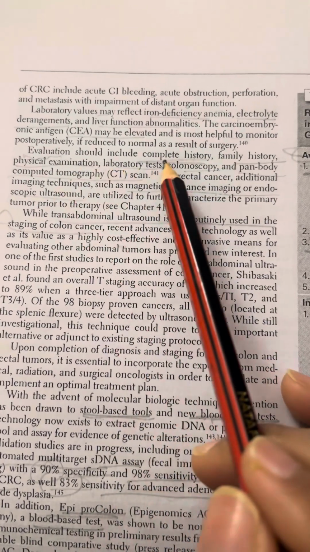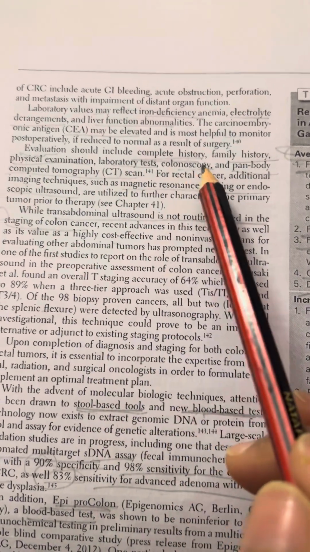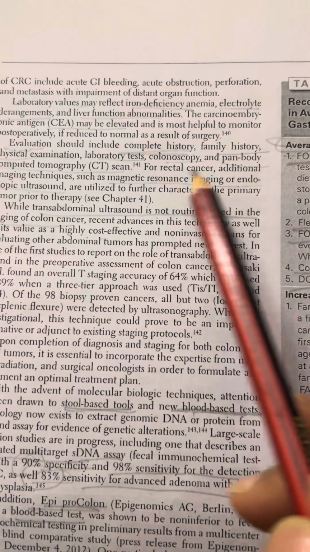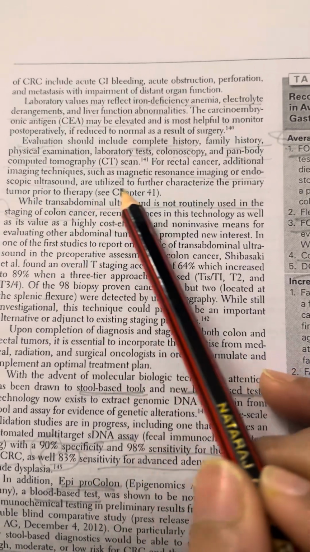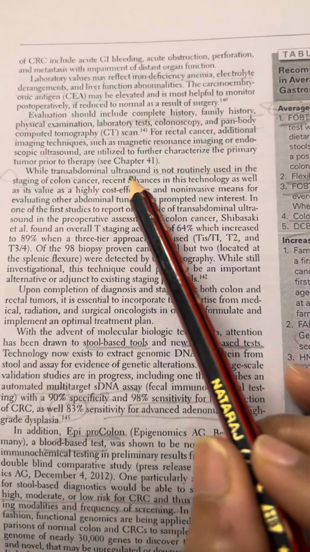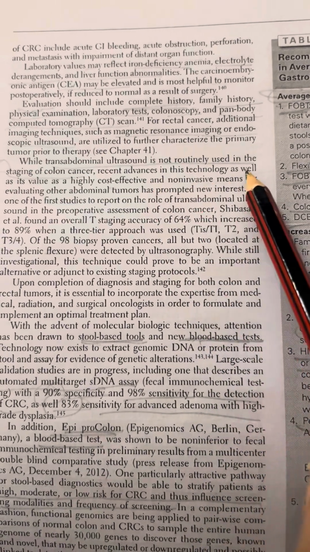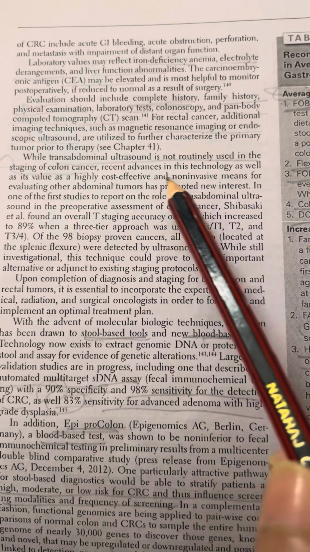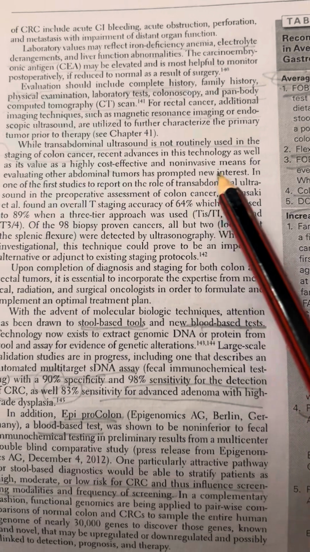An evaluation should include complete history, physical examination, family history, lab tests, colonoscopy, and pan-body CT. For rectal cancer, additional imaging techniques like MRI and endoscopic ultrasound are utilized for further characterization of the primary lesion. And while transabdominal ultrasound is not routinely used in the staging of colon cancer, recent advances in the technology as well as its value as a highly cost-effective and non-invasive means for evaluating abdominal tumors has prompted new interest.